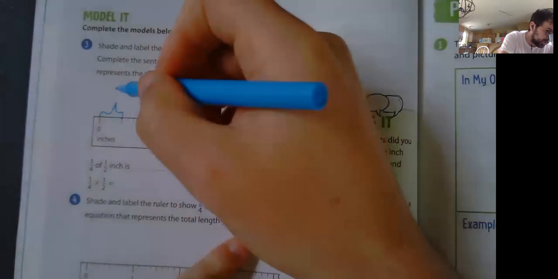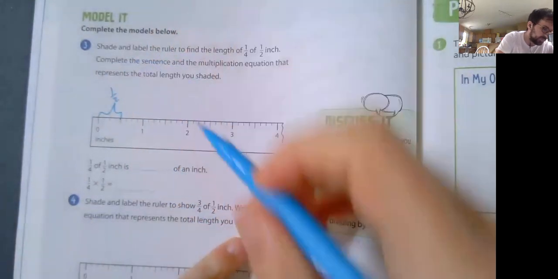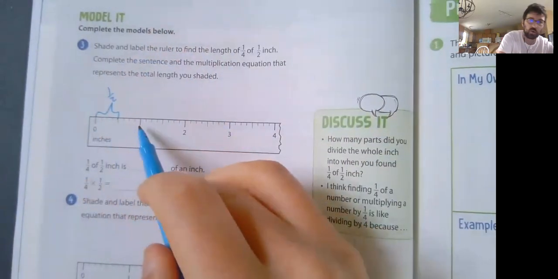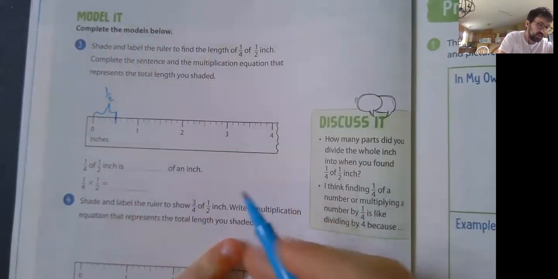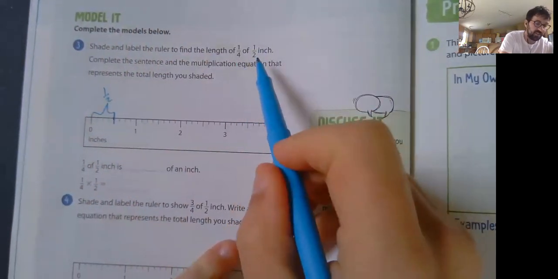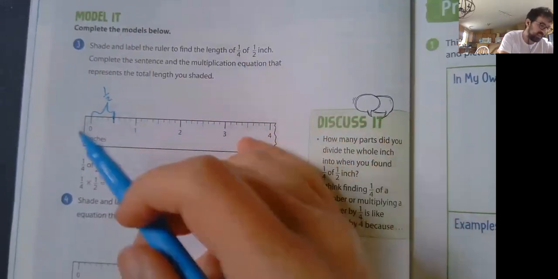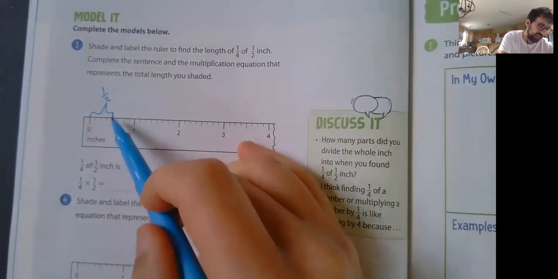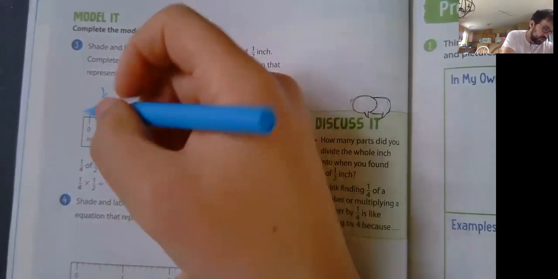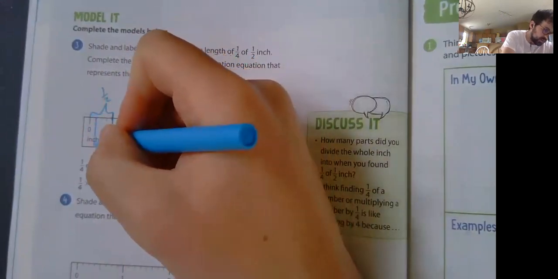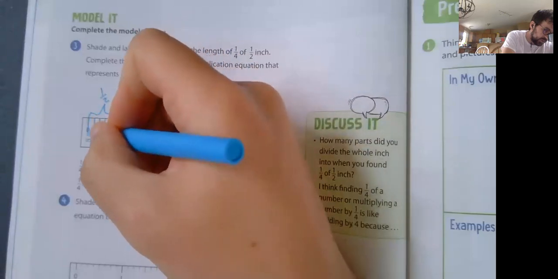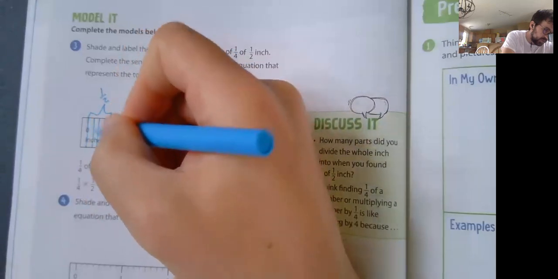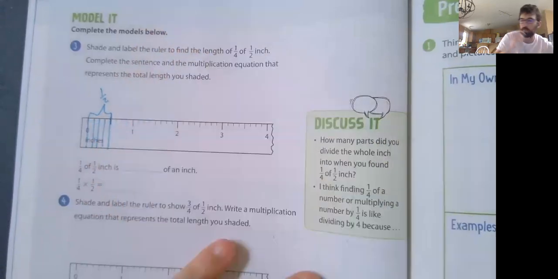You should do this with me. This is half of a whole, so this is 1/2, right? And then we want to find 1/4 of this 1/2. So we need to take this half here, and we're going to cut it into fourths, right? So we have 1, 2, 3, 4 parts, don't we?